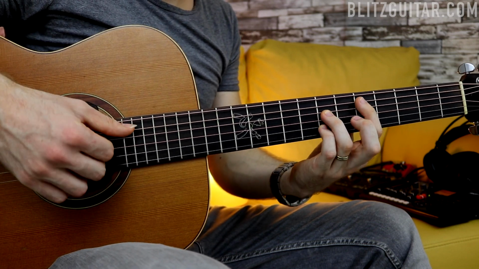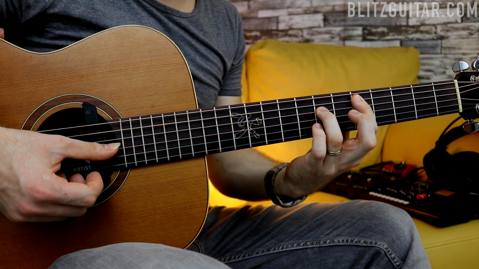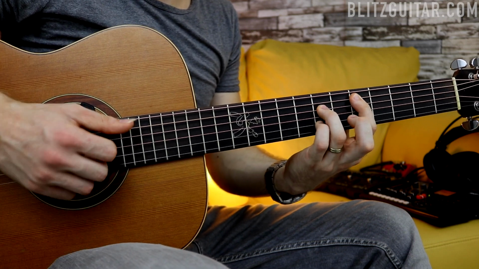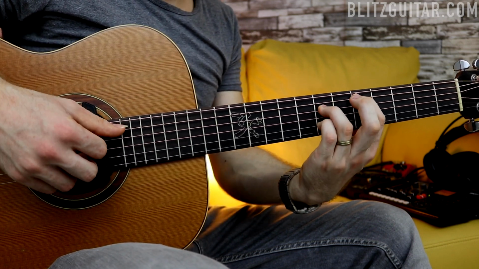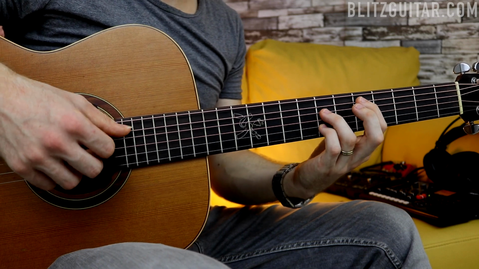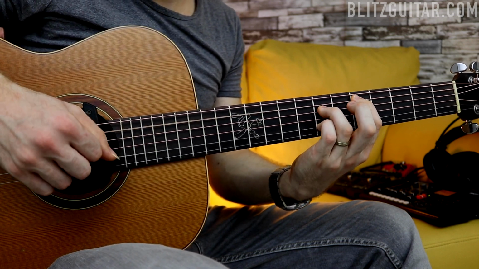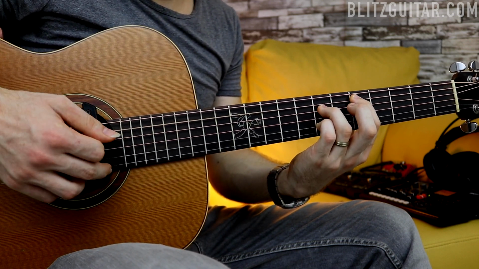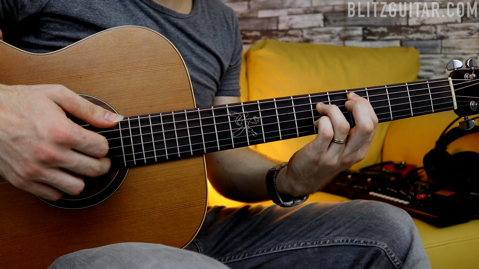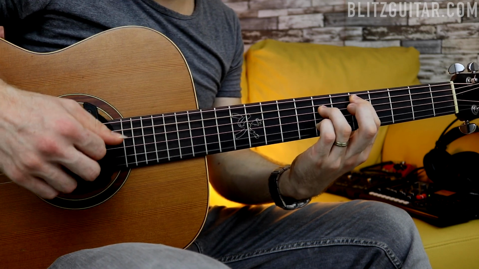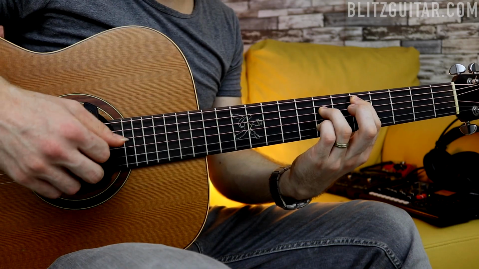I have, starting from the 5th string, 5, 7, nothing, 7. So it's just a three-note chord. And I'm picking 5, 4, and 2 with thumb, index, and ring. And then 1, the E string open. So 1, 2, 3, 4.